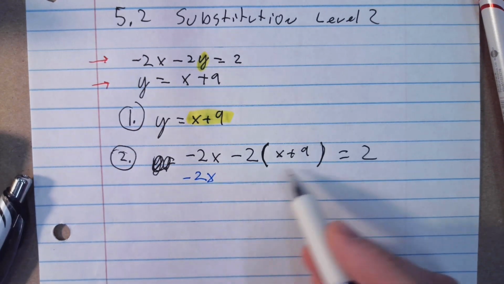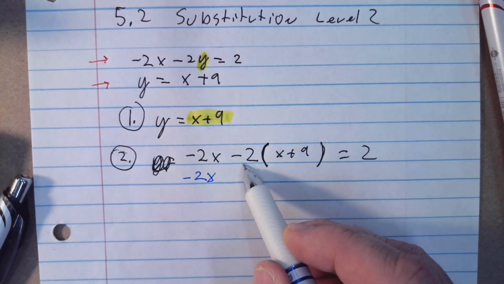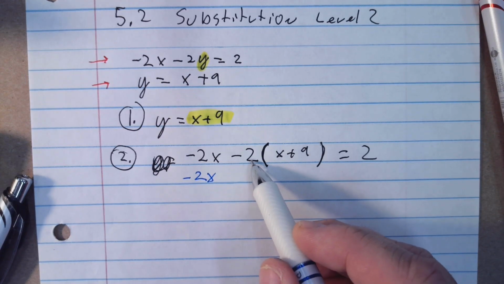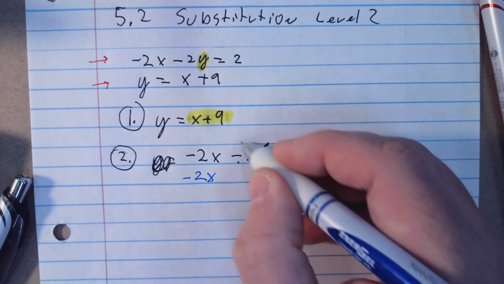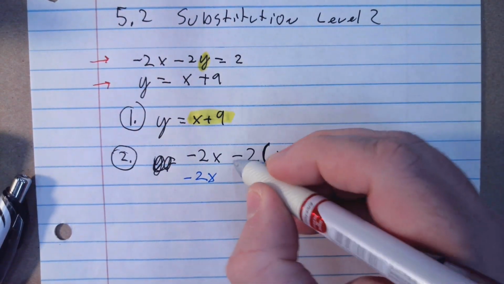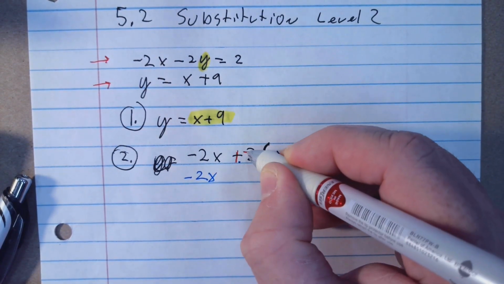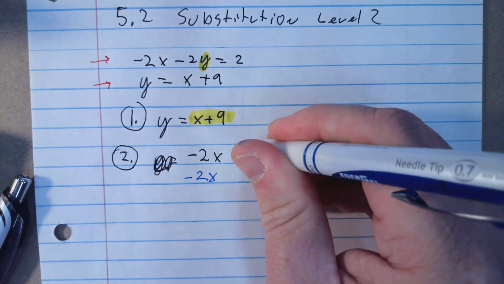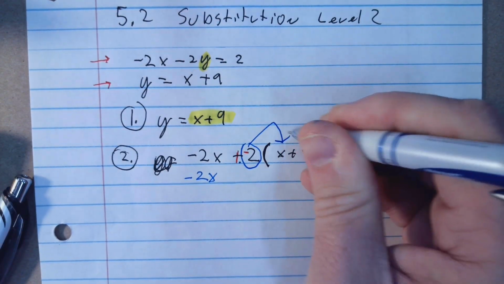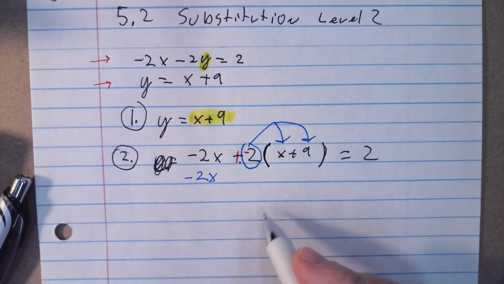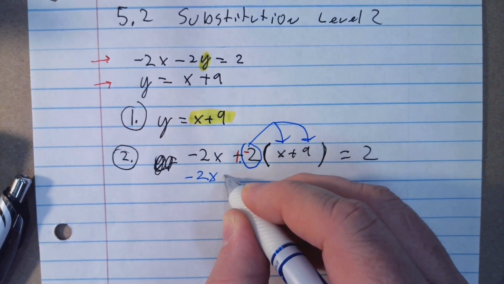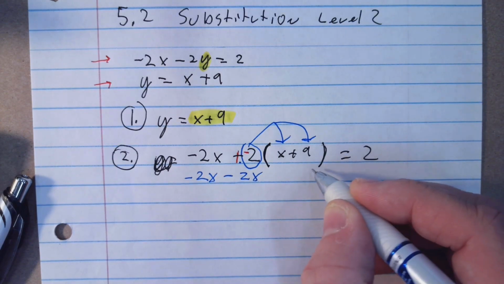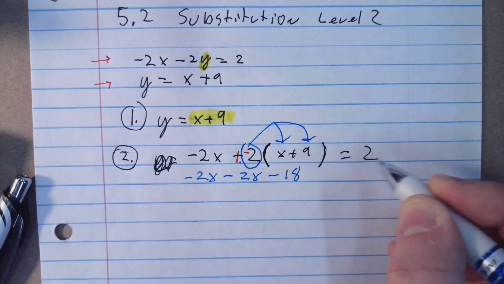So we're going to do the same thing that we've done before, is we're going to distribute. Remember, when you distribute, you're going to distribute not just 2, you're going to distribute negative 2. Okay, there's different ways to do it. I like to change that to a plus and then a negative, so I know that I'm supposed to distribute the negative 2. Do it however you were taught or however you know how to do it. Okay, so this would end up being negative 2x and negative 18.